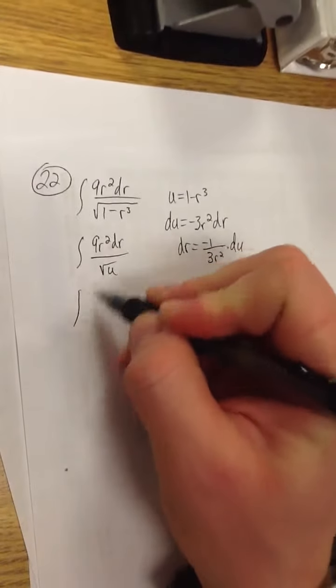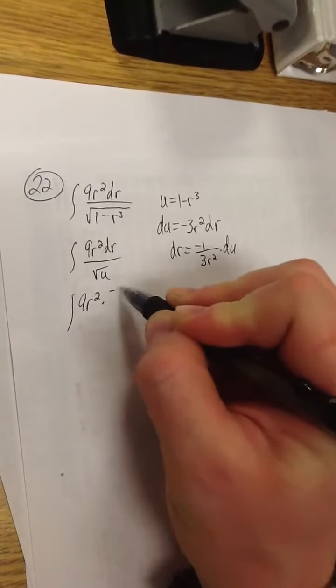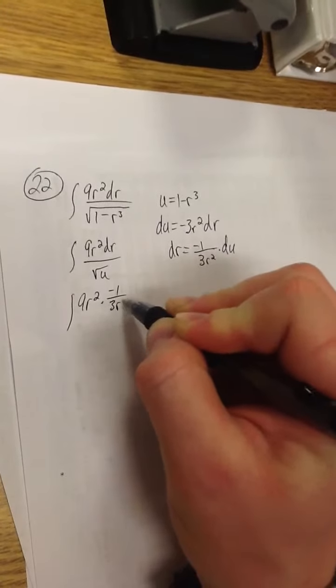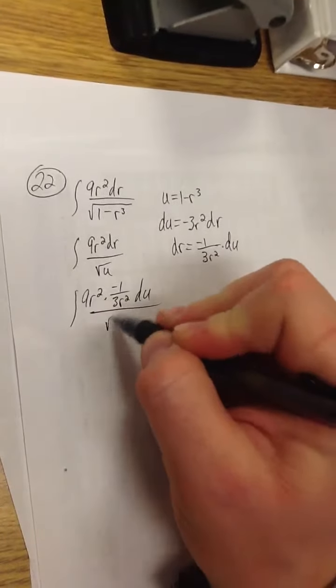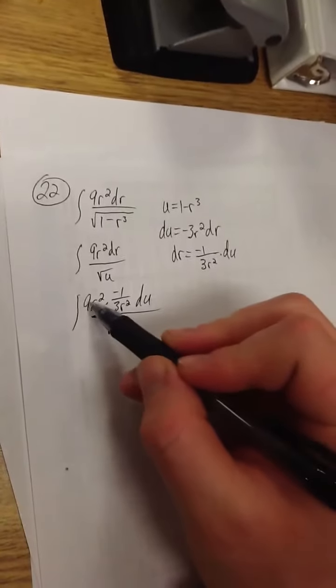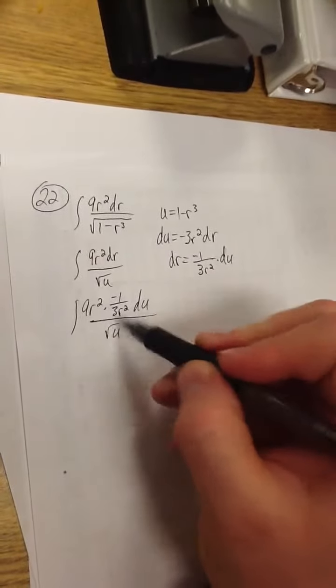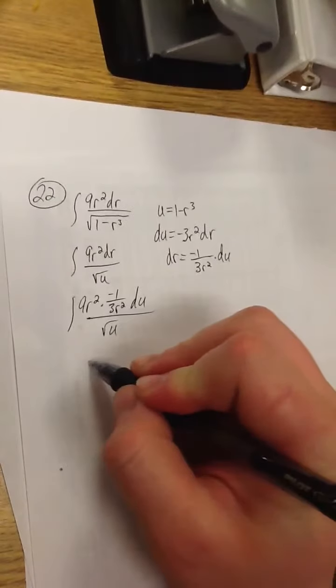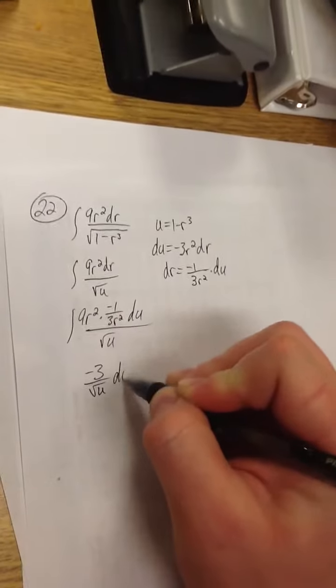So now I'll have, let's see, 9r squared times negative 1 over 3r squared du all over the square root of u. Also this multiplication here, the r squareds are going to cancel, 9 over 3 is 3, there's a negative, so we'll have negative 3 over the square root of u du.